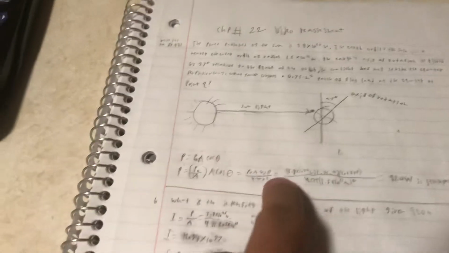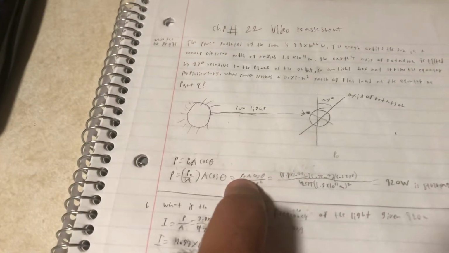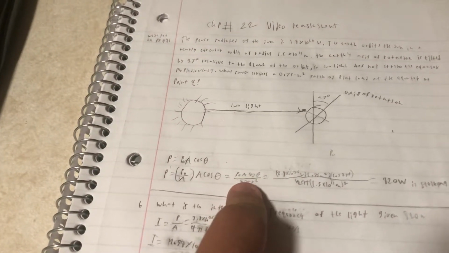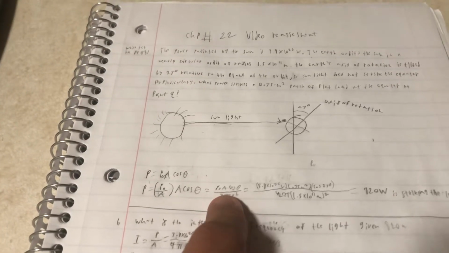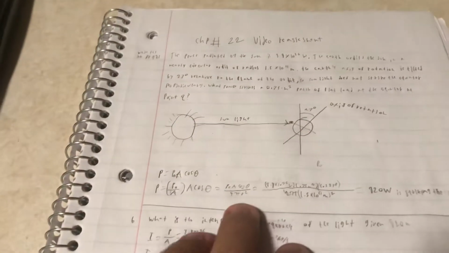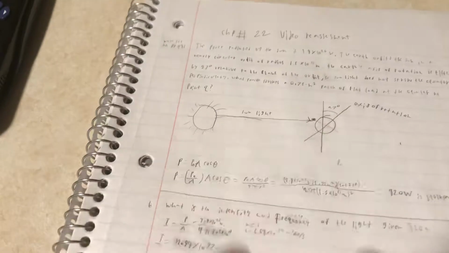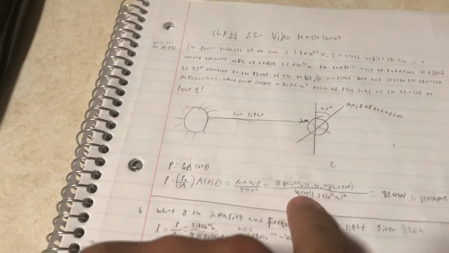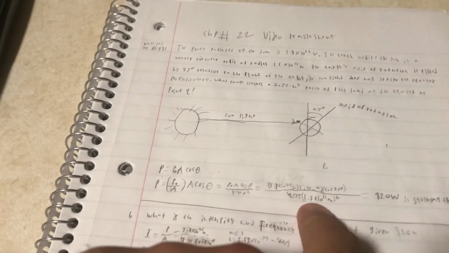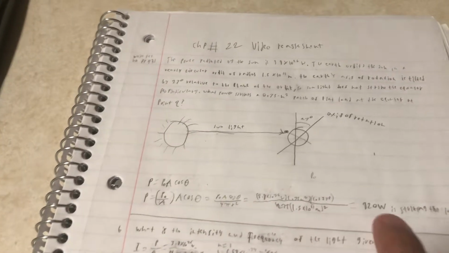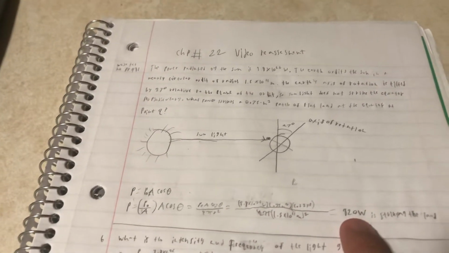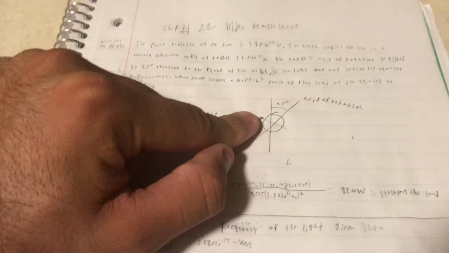So we take the cosine of the angle, times the power that is radiated from the sun, times the area that the sun is actually hitting, and then we do that over the total area from here to here, which is 4 pi times 1.5 times 10 to the 11th meters squared, which all comes out to be 920 watts, and that's the amount of power that is actually hitting that one specific spot on Earth.